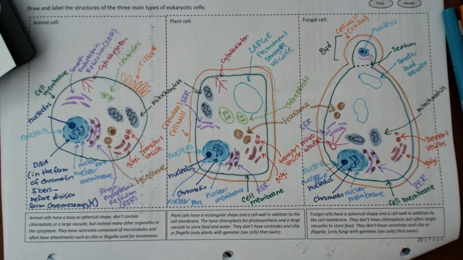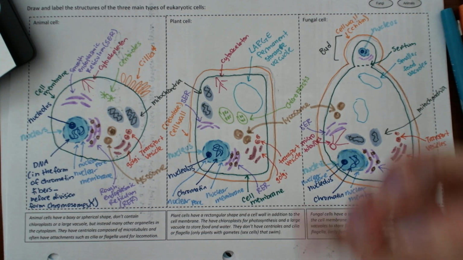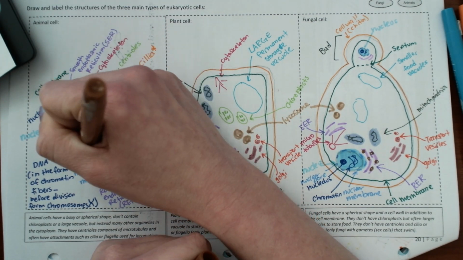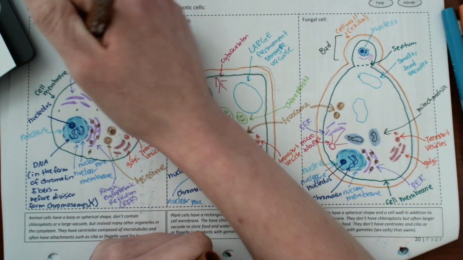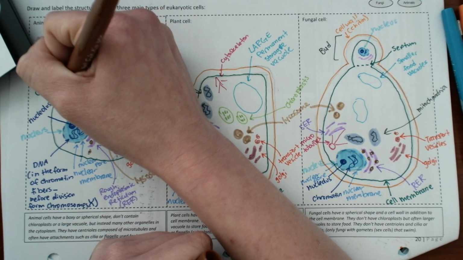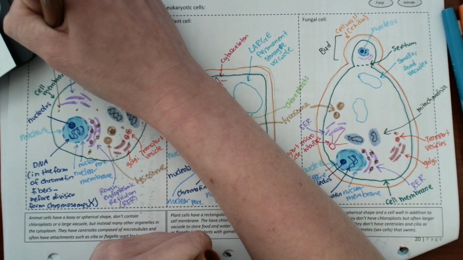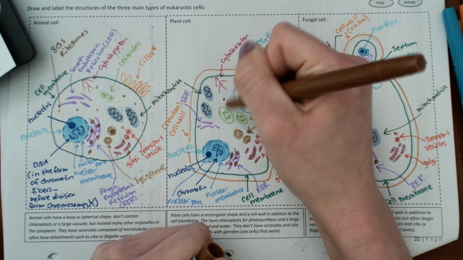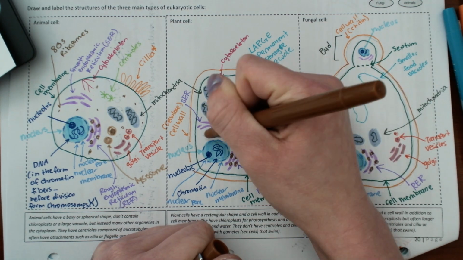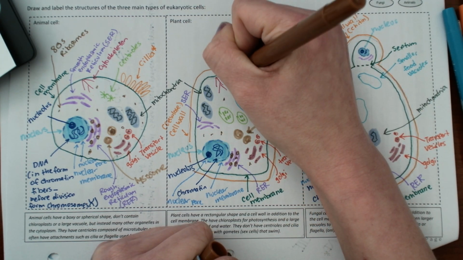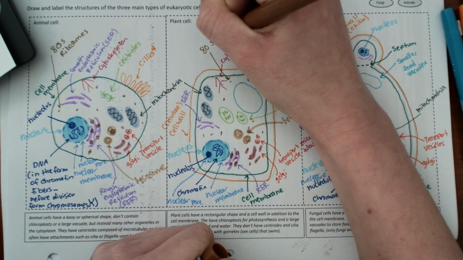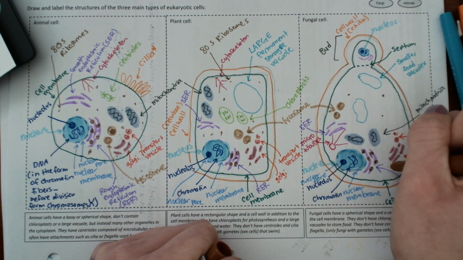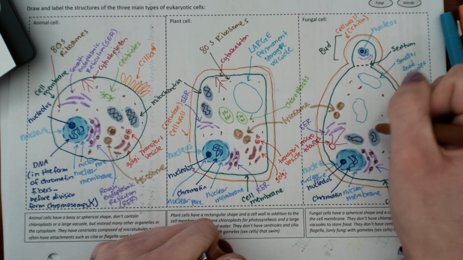And then last but not least, all the ribosomes. Which we can kind of go crazy with, throw them everywhere. Oh shoot, okay, that one's really ugly. But these are all 80S ribosomes, because they're bigger than the ones in prokaryotes. Bam, bam, bam, bam, bam.